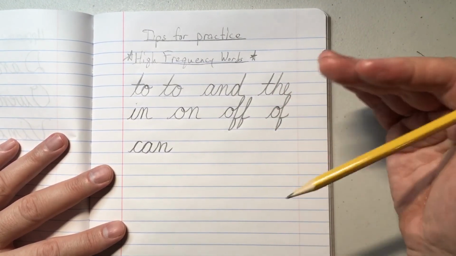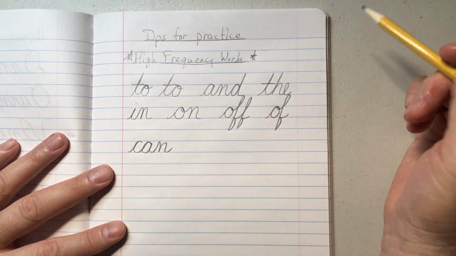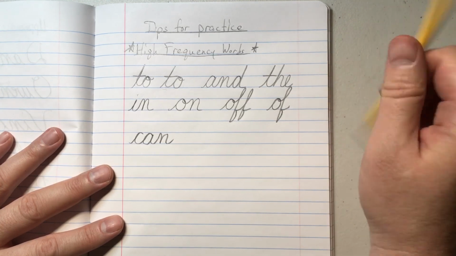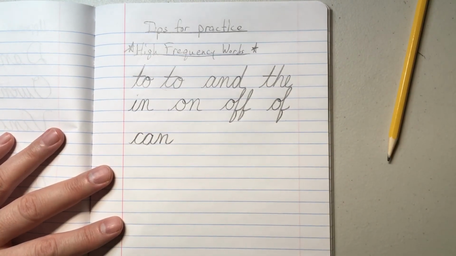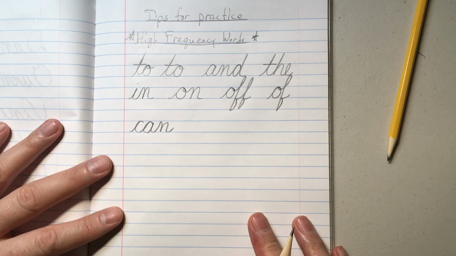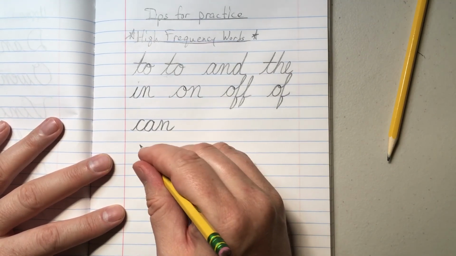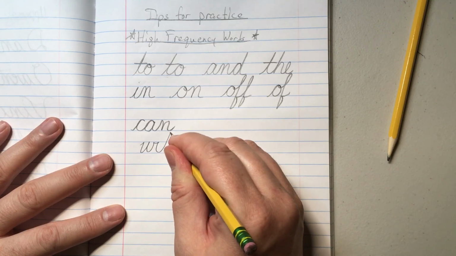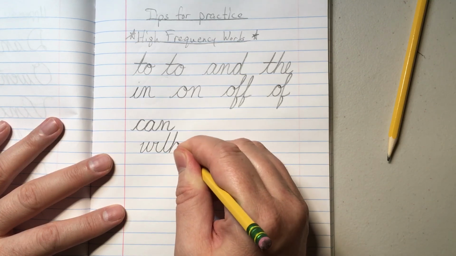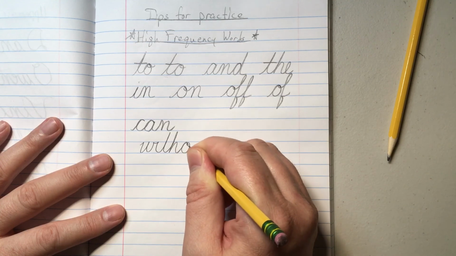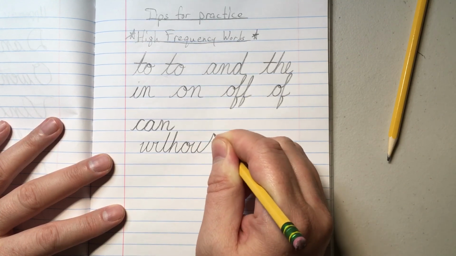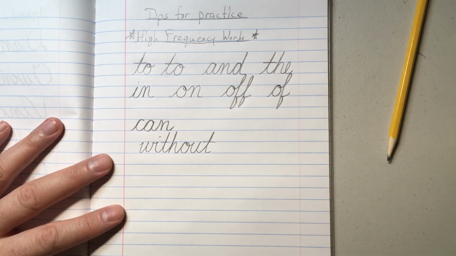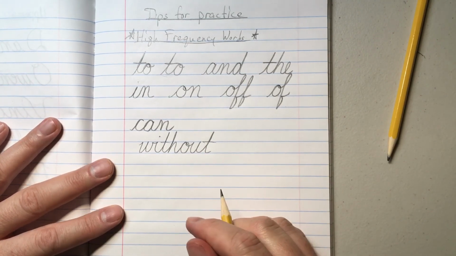So they only have 1 syllable. But when you get a little bit more advanced, you want to do what's called multisyllabic words. Without, for example, has 2 syllables. Harder to write that.